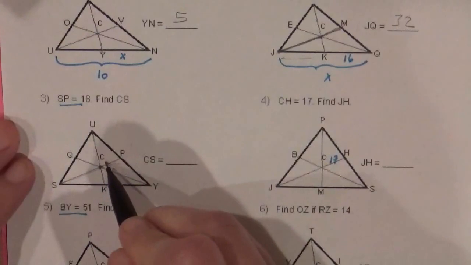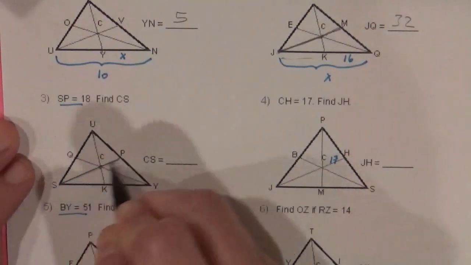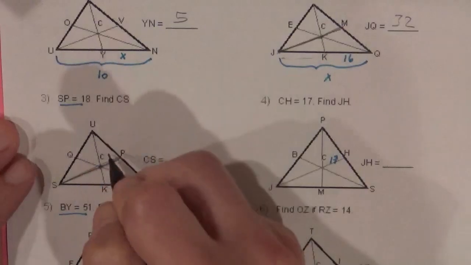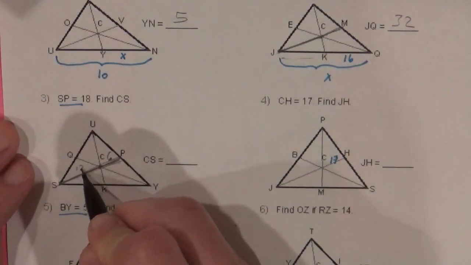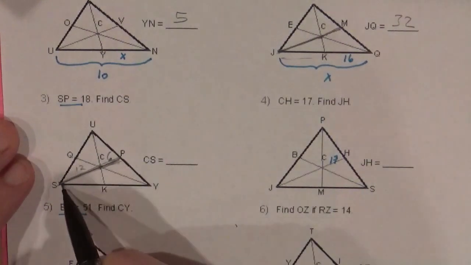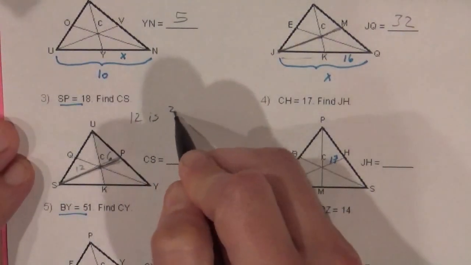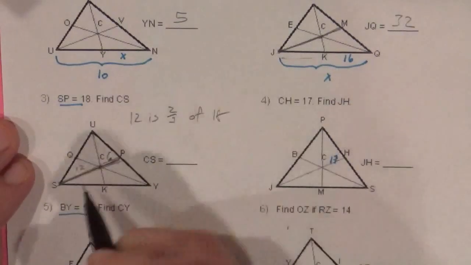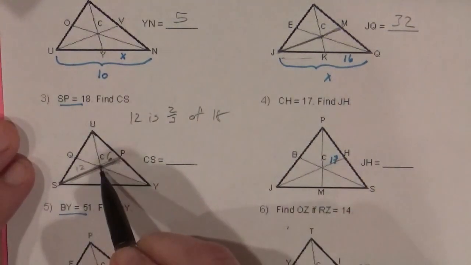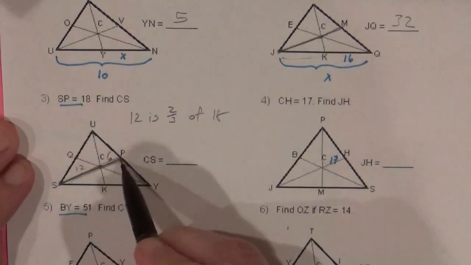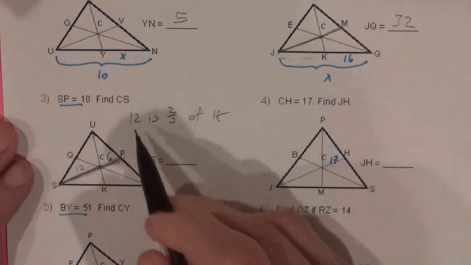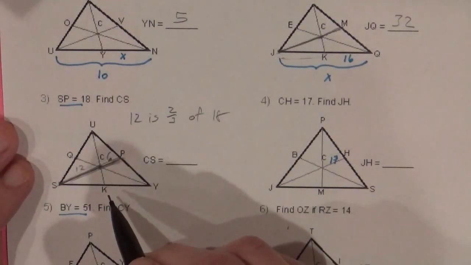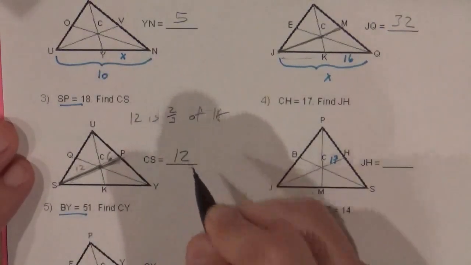So here, SP is 18, so the whole thing is 18. What I'm going to do is divide that by 3, and that'll be the shorter piece, the piece that's farther from the vertex. So if this is 6, then this is twice that, so this will be 12. So 12 is 2/3 of 18. So this point, that distance is 2/3 of that full distance. And so what were they looking for? They were looking for CS, which was 12. Excellent.